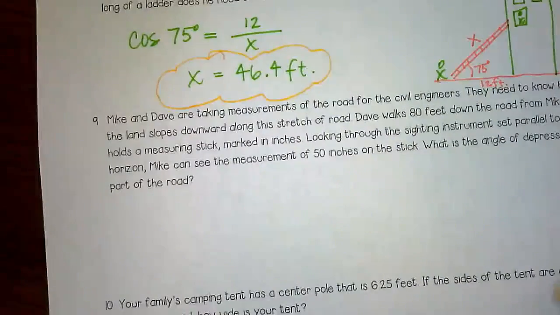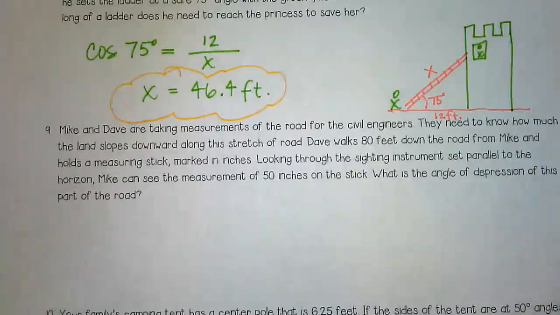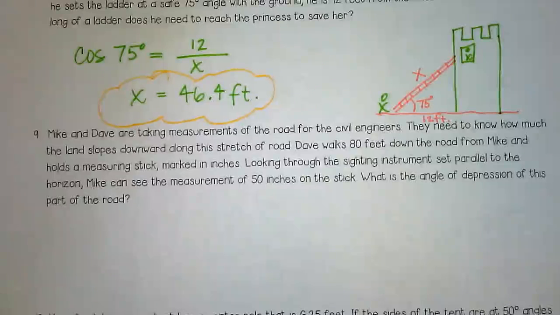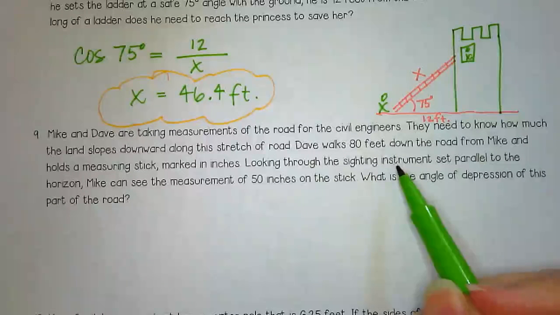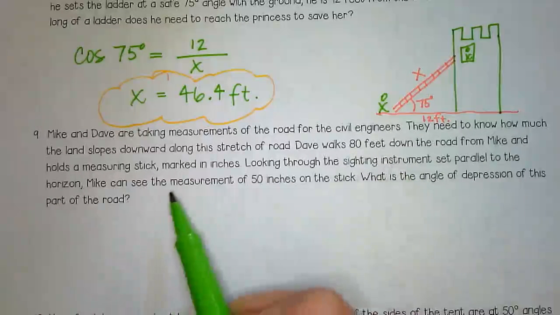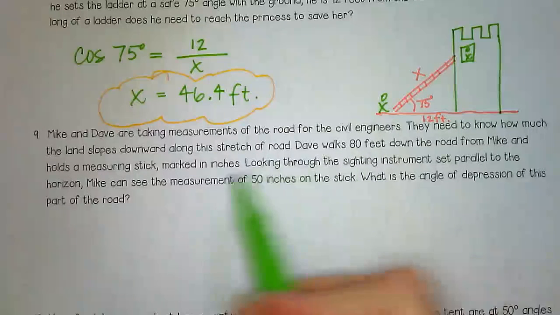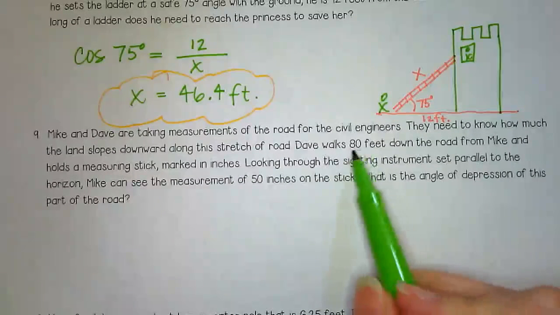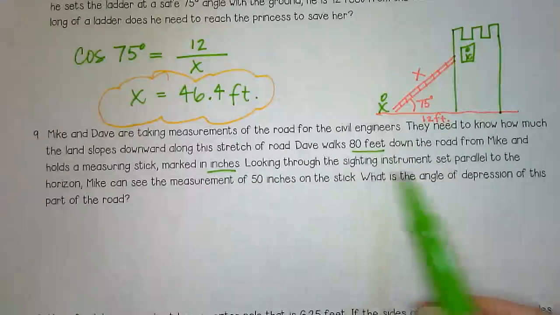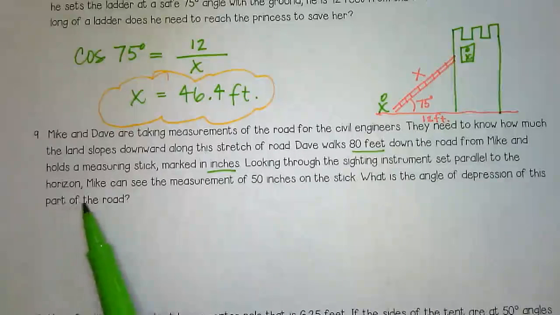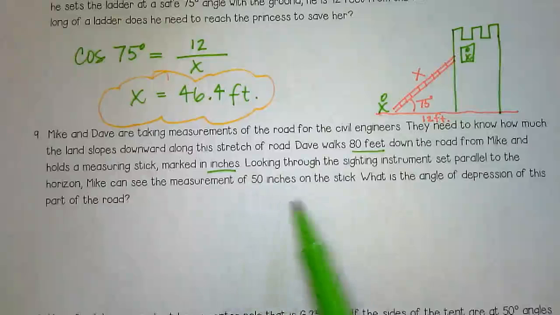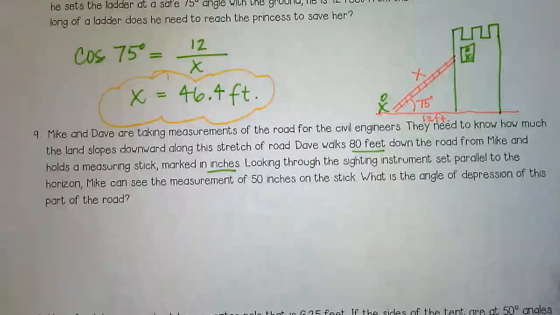Okay, Mike and Dave are taking measurements of a road for some civil engineers. They need to know how much the land slopes downward. Okay, so Dave walks 80 feet down the road from Mike and holds a measuring stick marked in inches. Okay, so we have a change in units here because that's feet and inches. Looking through the sighting instrument set parallel to the horizon, Mike can see the measurement of 50 inches. So what is the angle of depression?